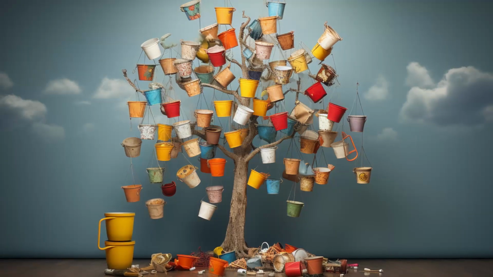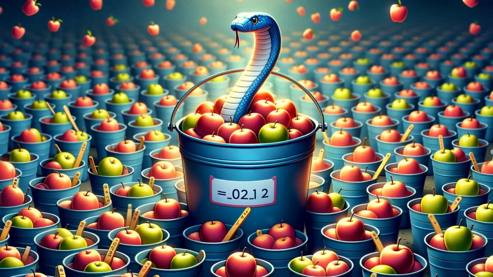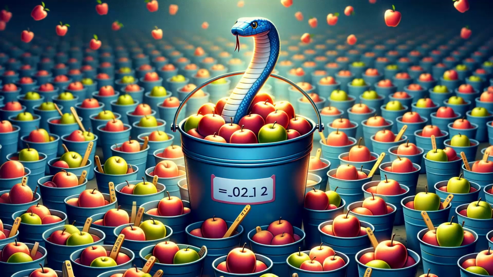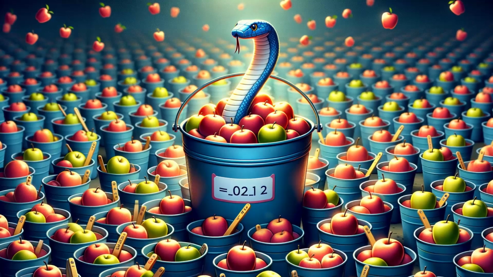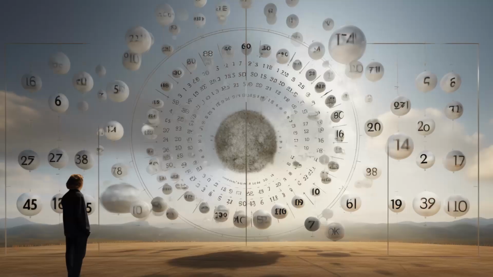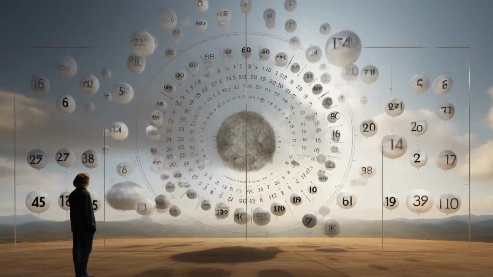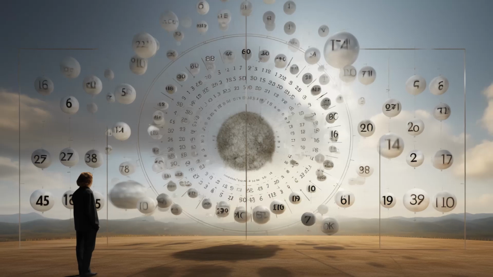Variables are your buckets of data. When you want to store a number or a piece of text, you pick a bucket, label it with a name that makes sense, like number_of_apples for the count of apples, and Python remembers it for you. But remember, variable names are like pet names. They can't contain spaces or start with numbers and should be as descriptive as possible.